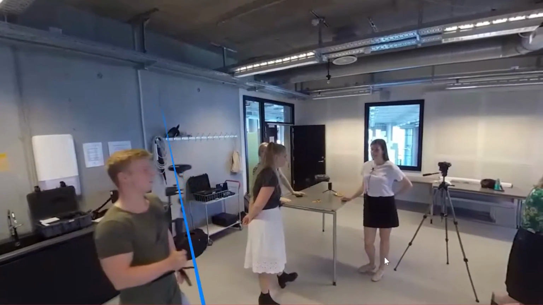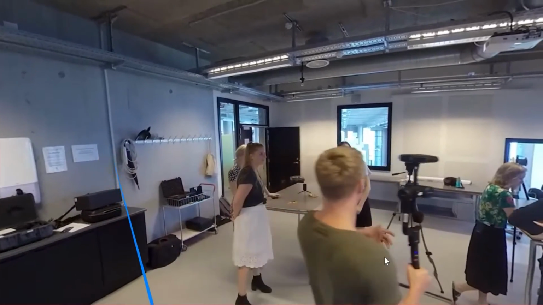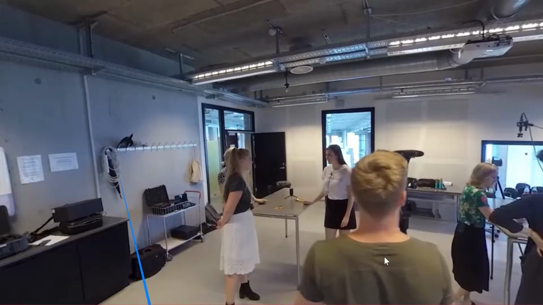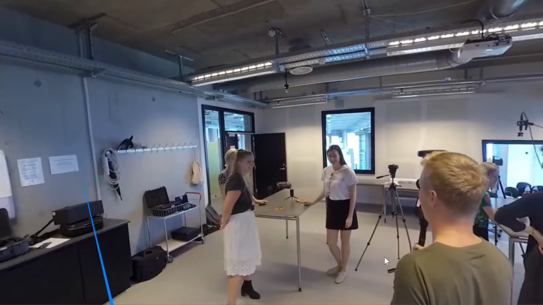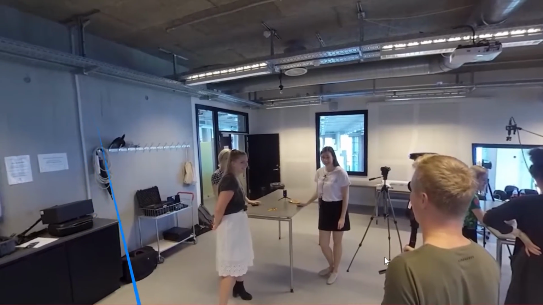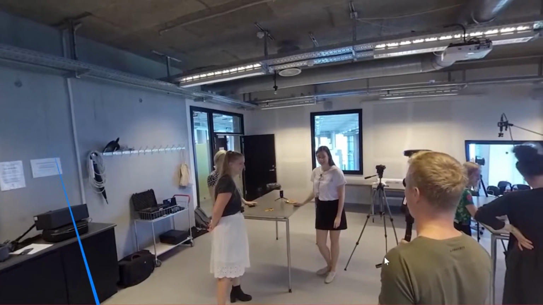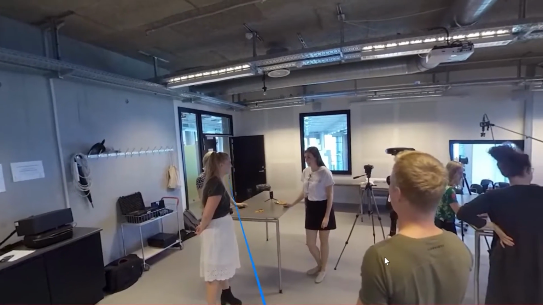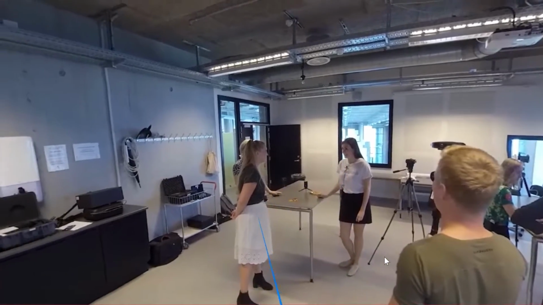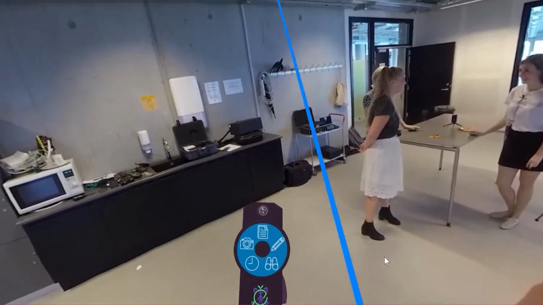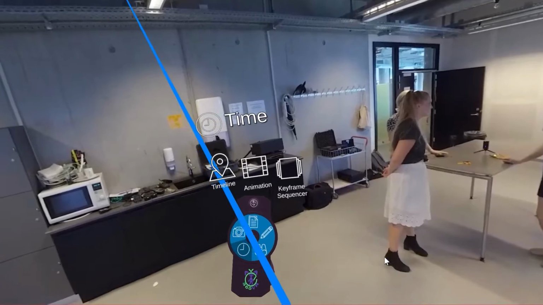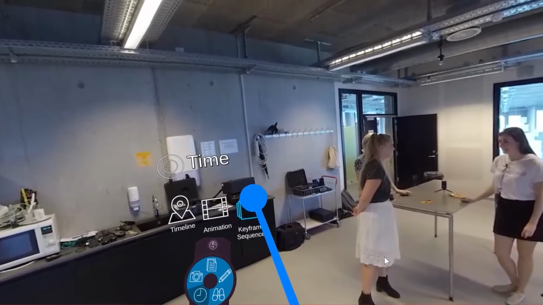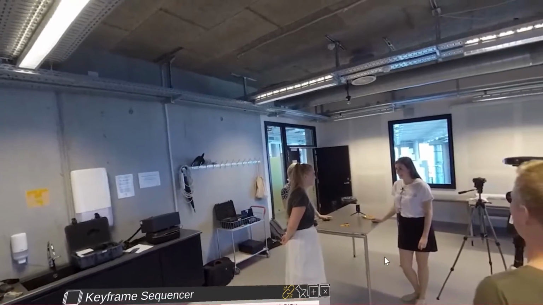So if we just play. So we could just go back a bit there and see he's just starting the countdown now, and she turns her head, and then she's going to begin to run. So if we open the tool, which is here under the clock icon for temporal features, click on the Keyframe Sequencer, we get this window open.